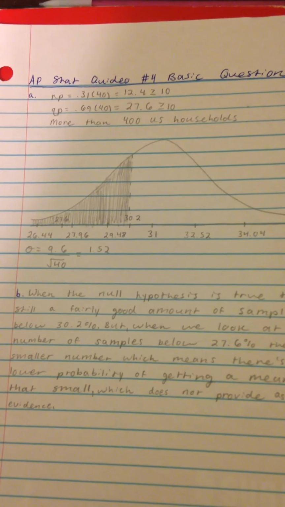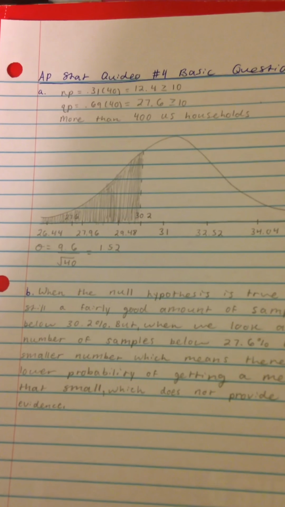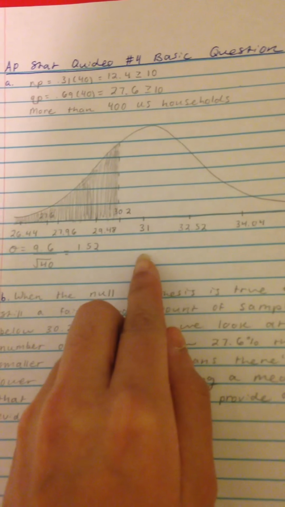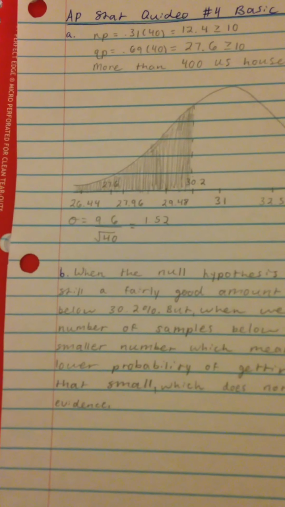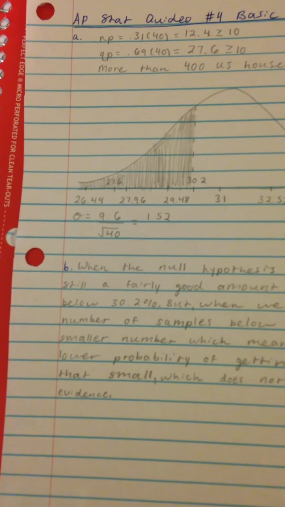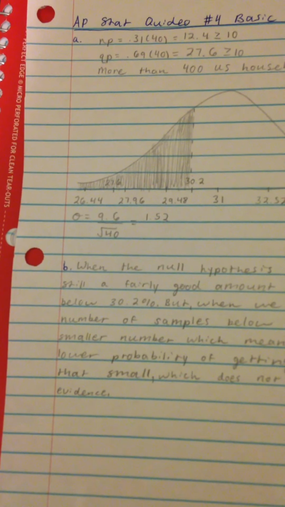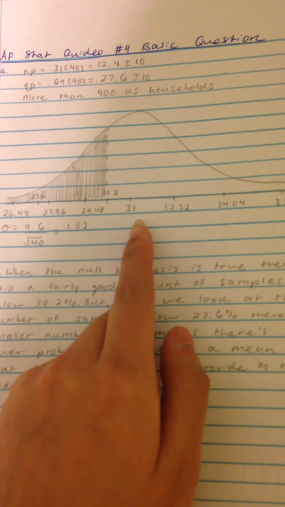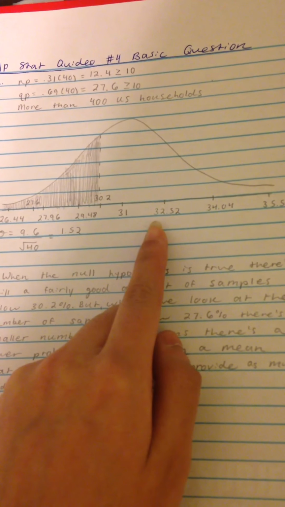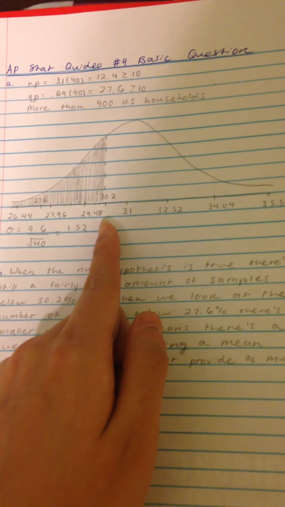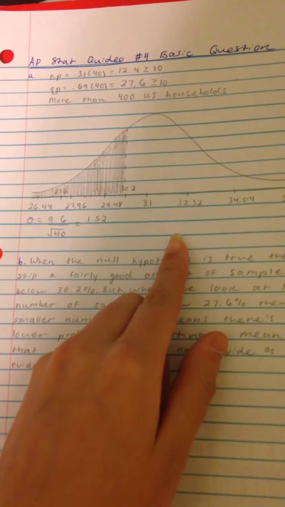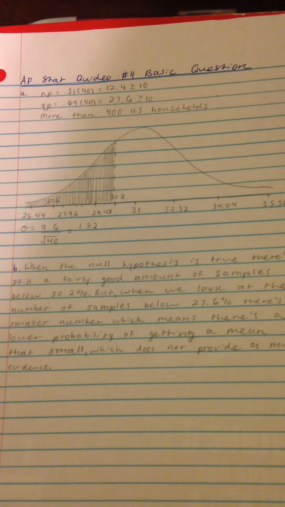So they gave the average of 31%. For the density curve, that's what's in the middle, and then I defined the standard deviations. To find sigma, I did 9.6 over the square root of 40, and I got 1.52. Then I went 3 standard deviations out, so I just added 1.52 to 31 repeatedly, and so on and so forth. And then on the left side, I did the opposite, so I subtracted the 1.52. And that is the sampling distribution density curve.